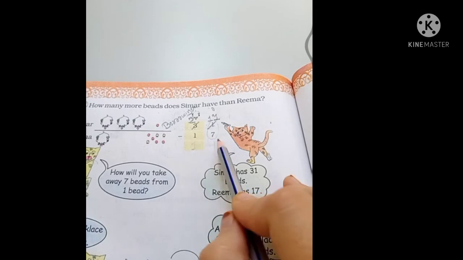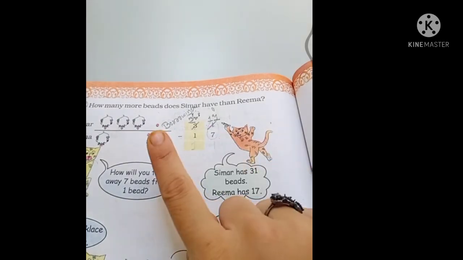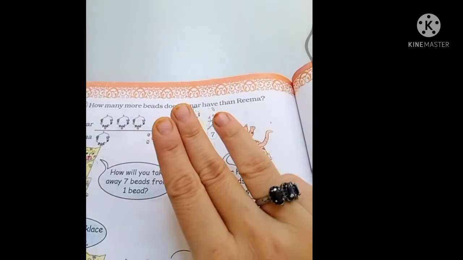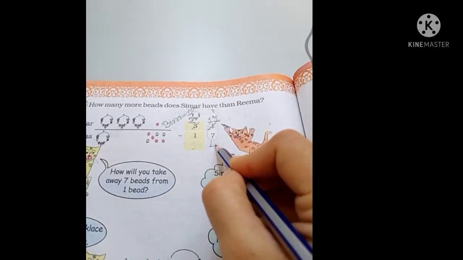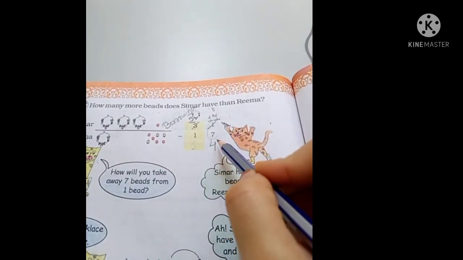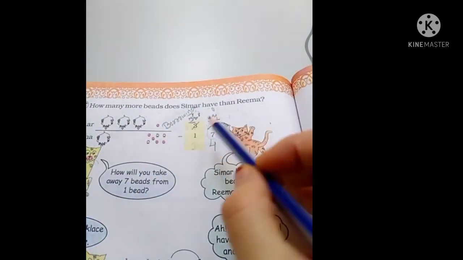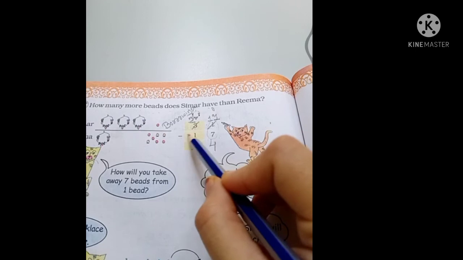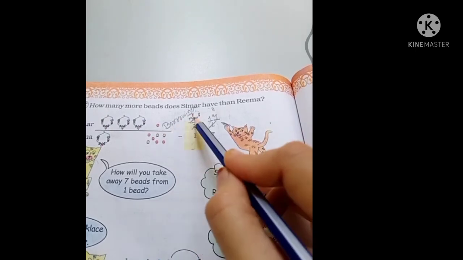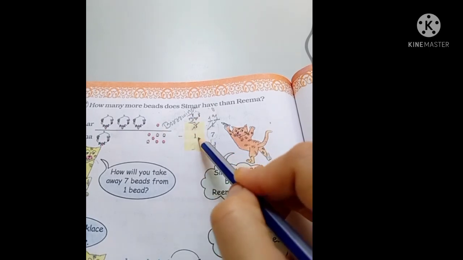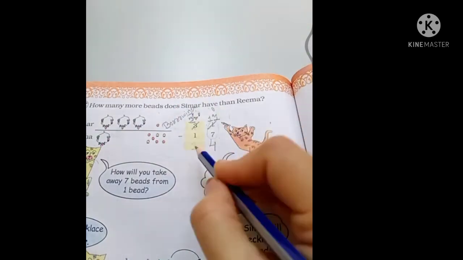Now from the 11 you have to subtract 7. 7 में से 11 subtract करना है. So after 7, 8, 9, 10, 11. So how many remaining? 4. So 11 minus 7 we get answer 4. Then 2 minus 1. So from 2, now students remember, don't subtract from 3 to 1. 3 में से अब subtract नहीं करना है because borrowing we already did. So from 2 we have to subtract 1. So 2 में से 1 minus किया. How many remaining? 1. Right?